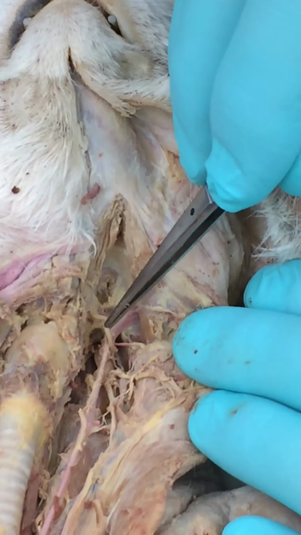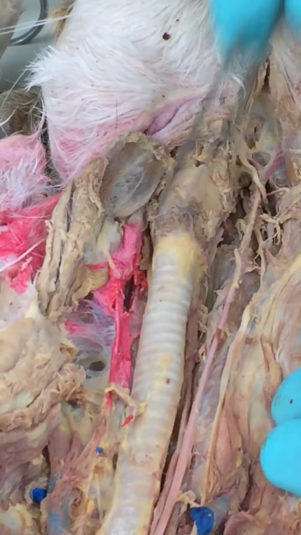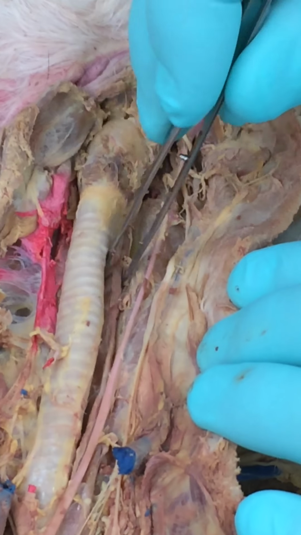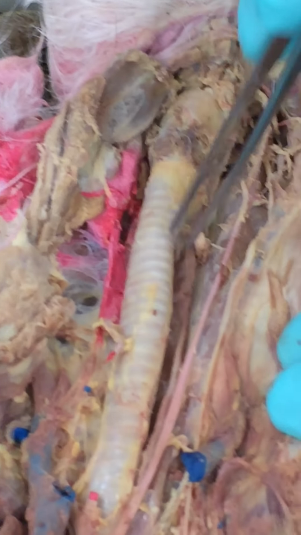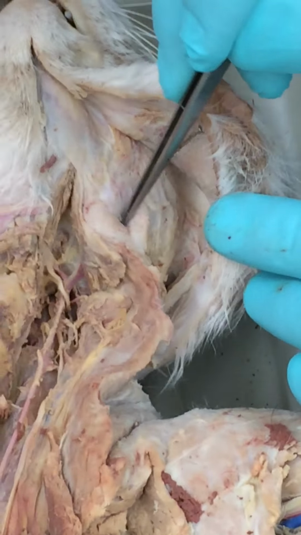So that brings us back to the vagus nerve. Then we have the larynx, the trachea, and below the trachea, you have your esophagus. So there's the esophagus right there. Also, salivary glands right here.